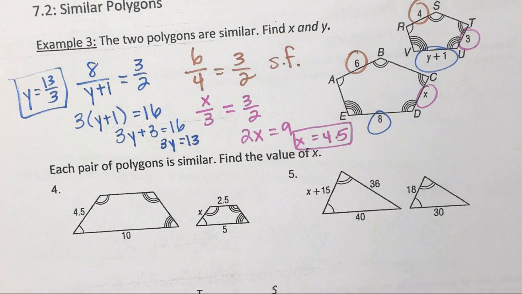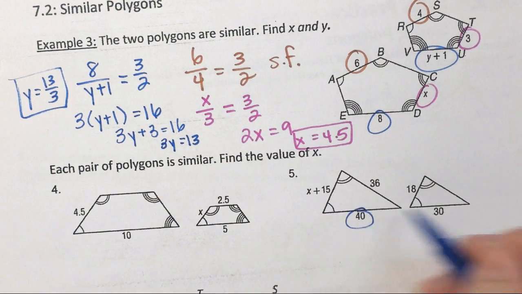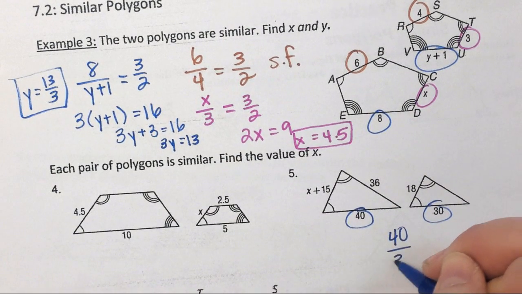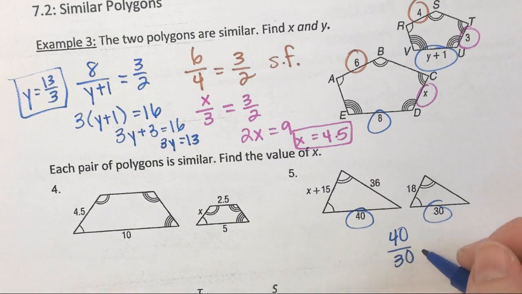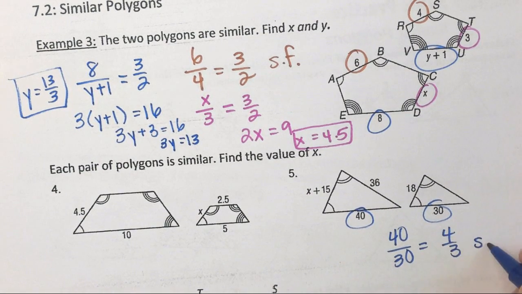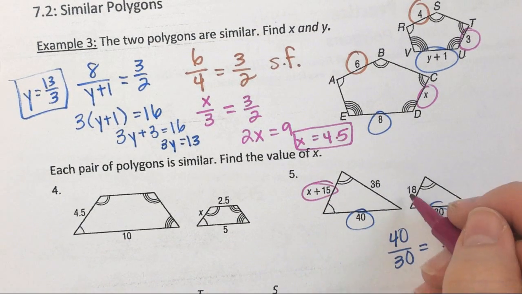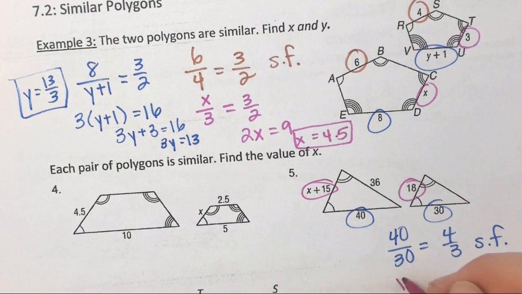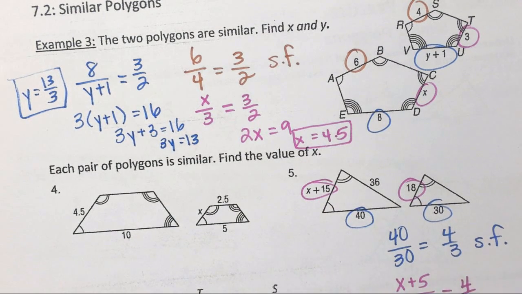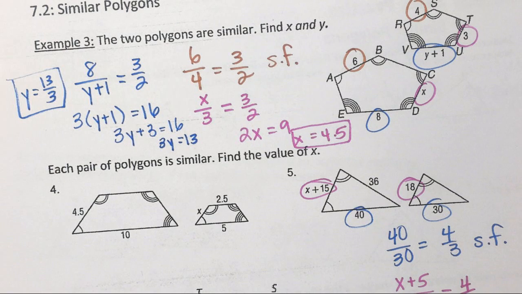I'm not going to do 4, 5, and 6. I'm only going to do 5 to prove a point again. If I do 40 over 30, because those numbers don't have any x's or anything, I get 4 over 3. That is my scale factor. So x plus 15 is supposed to go with 18. So x plus 15 over 18, and I set it equal to that number, my scale factor, which is 4 over 3. I can then cross multiply and solve.